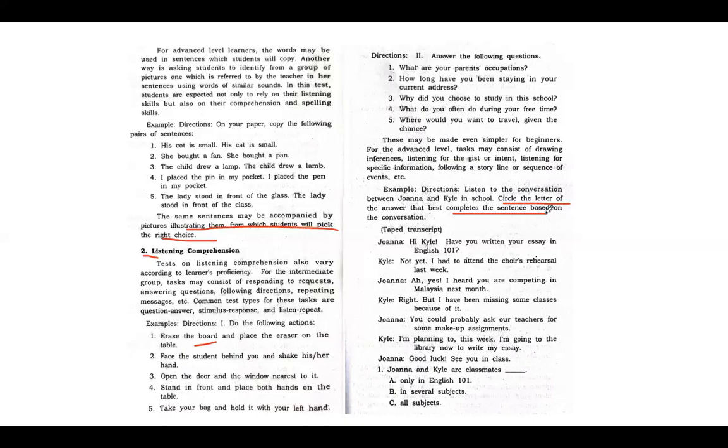Then Kyle said, right, but I have been missing some of my classes because of it. And then Joanna said, you could probably ask our teachers for some makeup assignments. And then Kyle said, I'm planning to this week, I'm going to the library now and write my essay. And then Joanna said, good luck, see you in class.